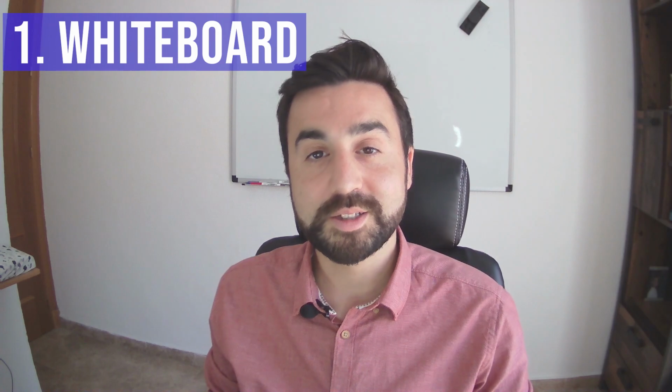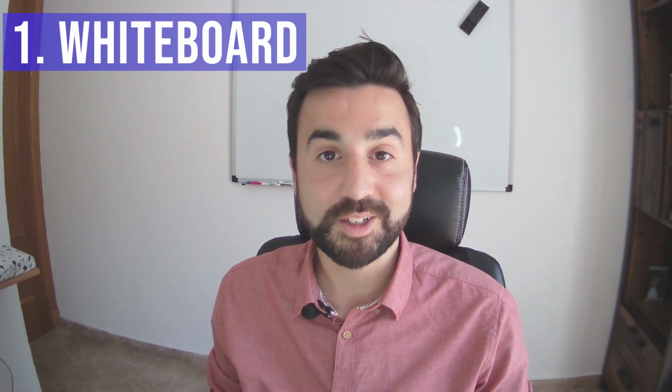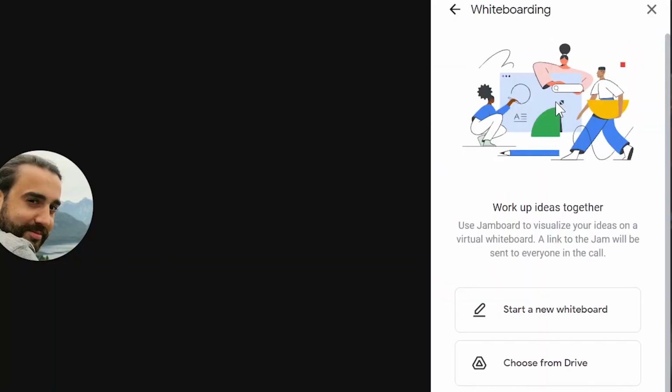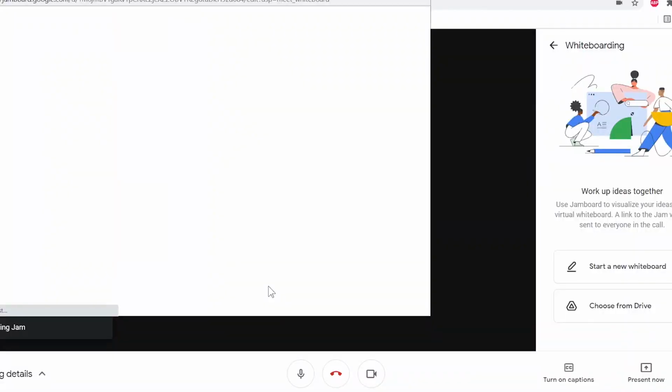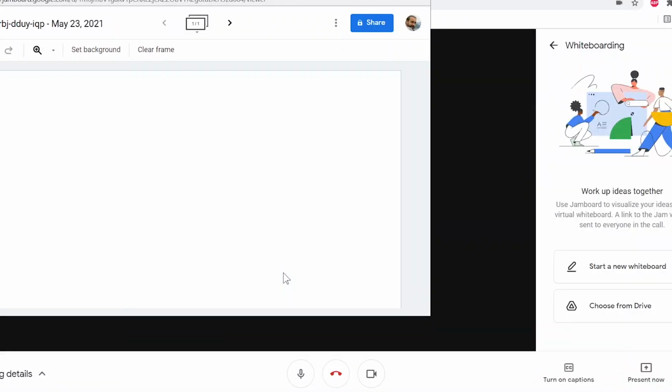On Google Meet, you need to share a link to a Jamboard, which is Google's answer to the whiteboard. Now, the Jamboard is a great feature. The only reason I'm not a fan of it is because you do need to give a link to the students and they need to leave Google Meet to access the whiteboard or the Jamboard.